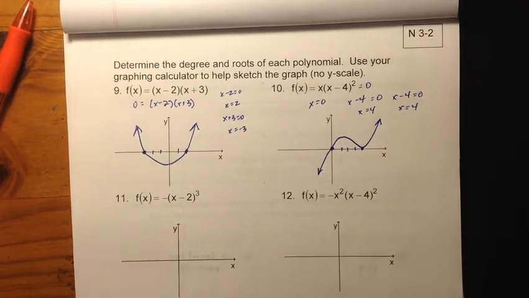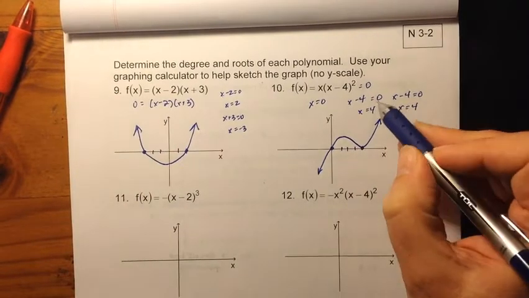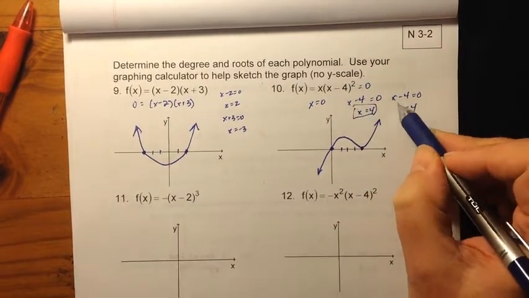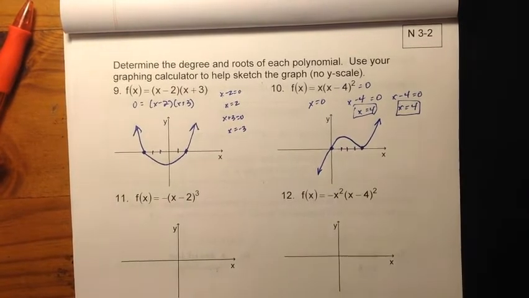Now, the reason it does that, and the reason I know it does that, is because this is a double root. I've got x equals 4 twice, and when I have a double root, it does not cross through the x-axis, it bounces off the x-axis.